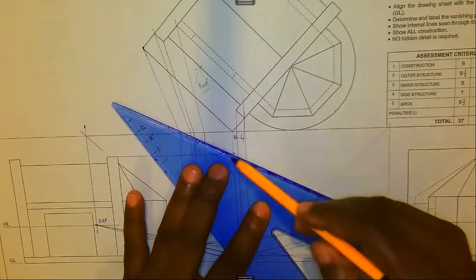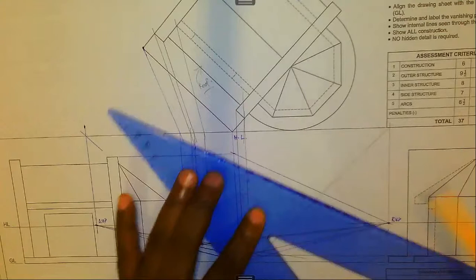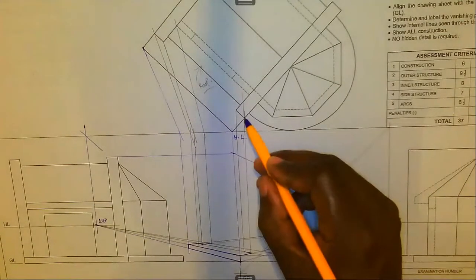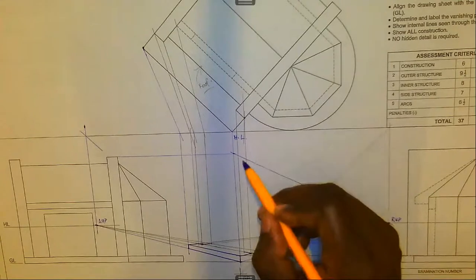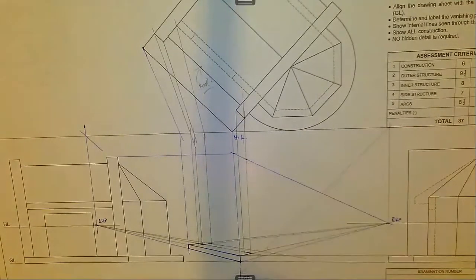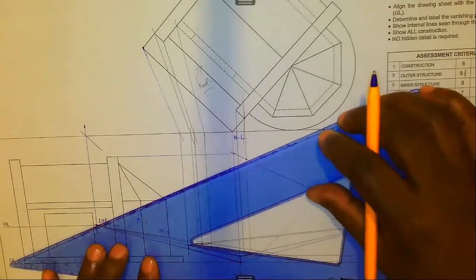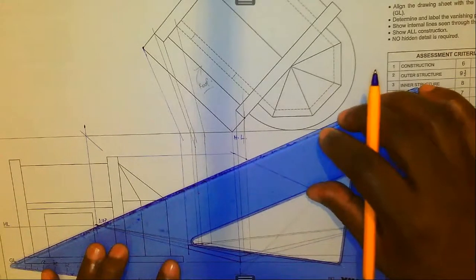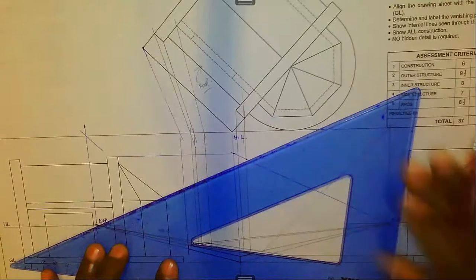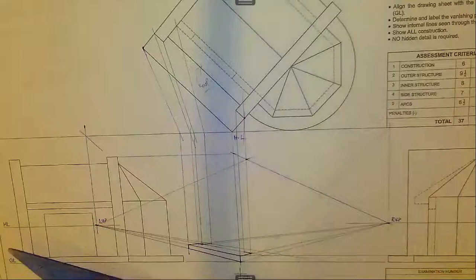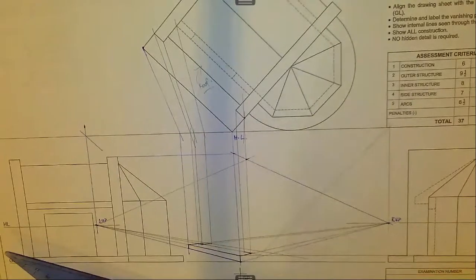But we take it to the right vanishing point, okay? Right, the moment it would hit this point, which is here, then it's an established point. We now take it to the left vanishing point.